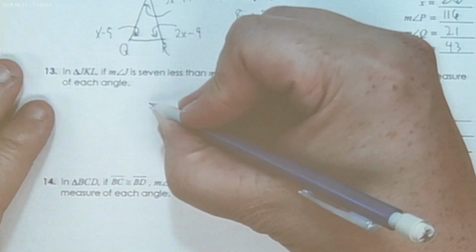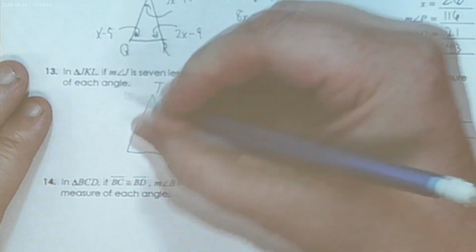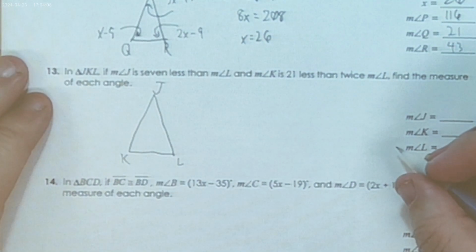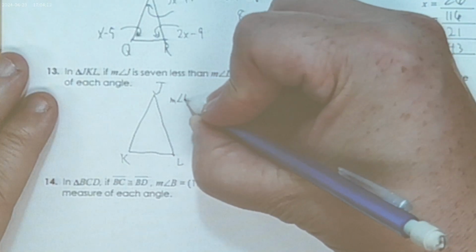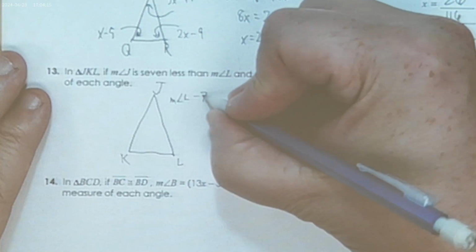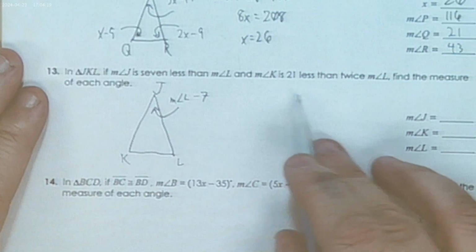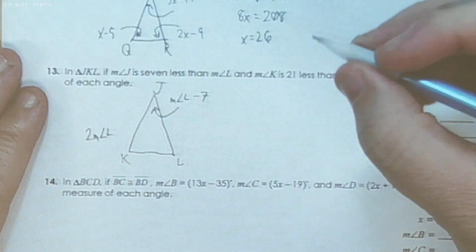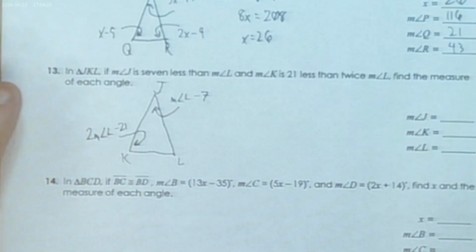JKL, so J's always look like T's. Okay, 7 less than the measure of angle L. Measure of angle K is 21 less than twice the measure of angle L, so 2L minus 21. Yeah, I've run into one of these before. I like these ones. Find the measure of each angle.